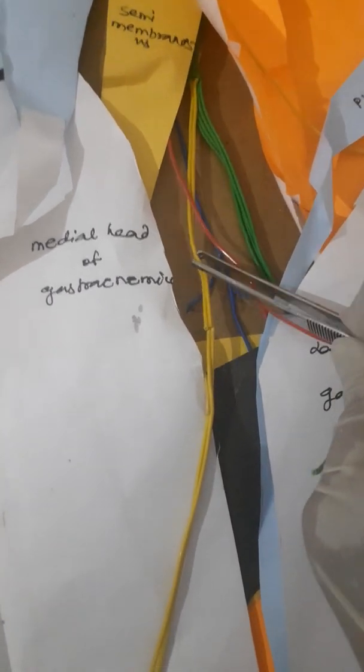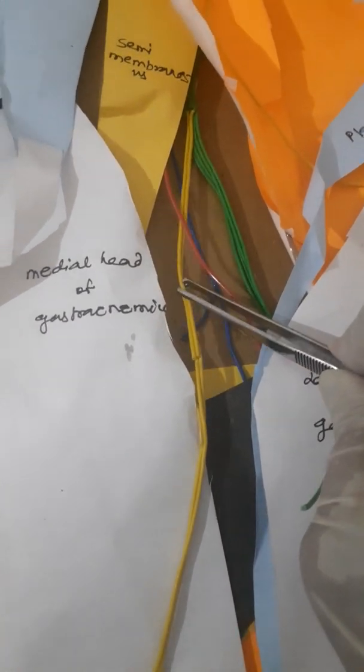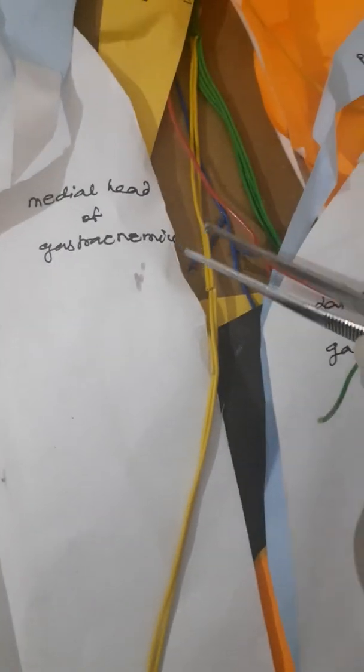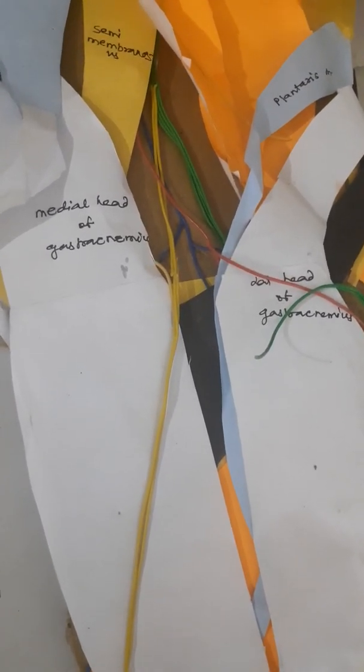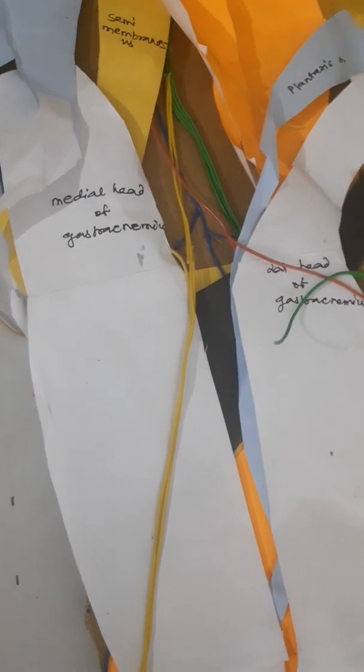The tibial nerve gets compressed. As it supplies the posterior compartment of the leg, which contains the plantar flexors, there will be loss or weakness of plantar flexion. Also there is sensory loss in the posterolateral aspect of the leg as well as in the foot.